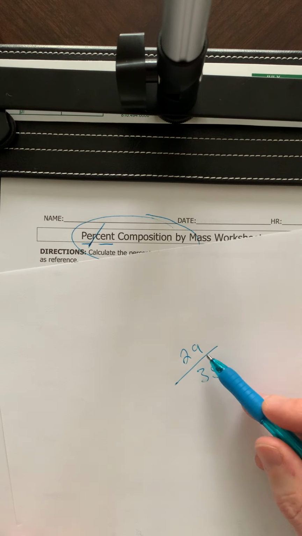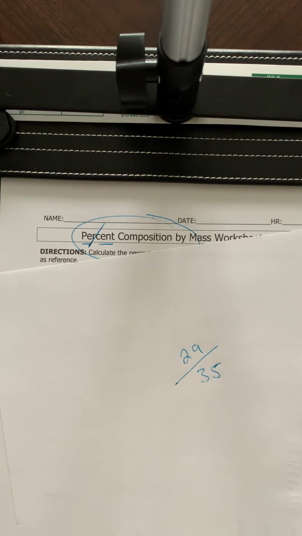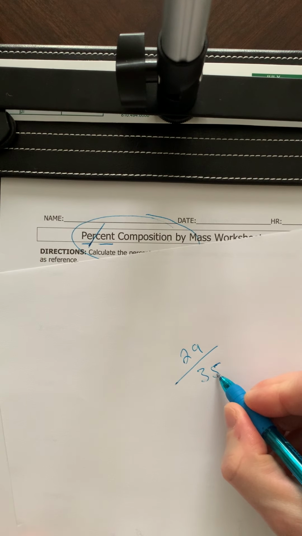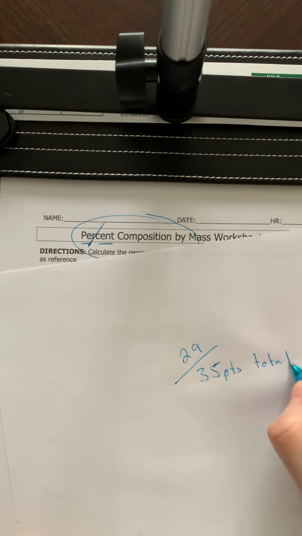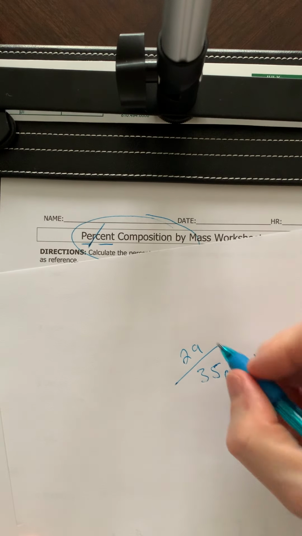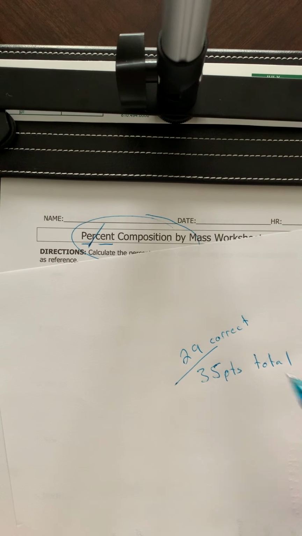But many of you know that if you had to figure out what percent, what's my grade on a 29 out of 35 point assignment, this is 35 points total, and this is 29 correct. So basically you're taking how many correct out of how many possible.